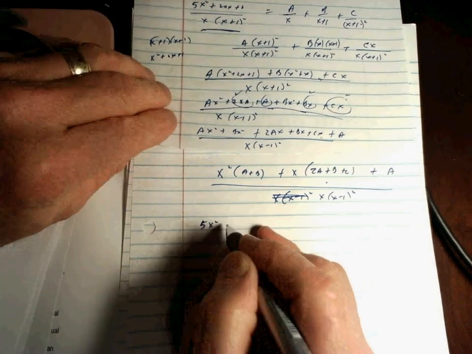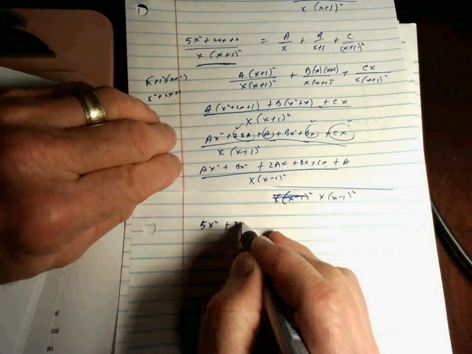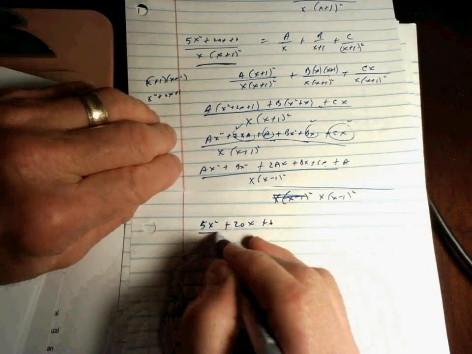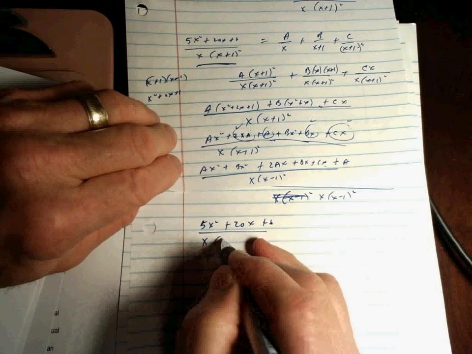Now, if I look at my original equation, I'm going to write that up here as well. I just want to take us back to where we started.